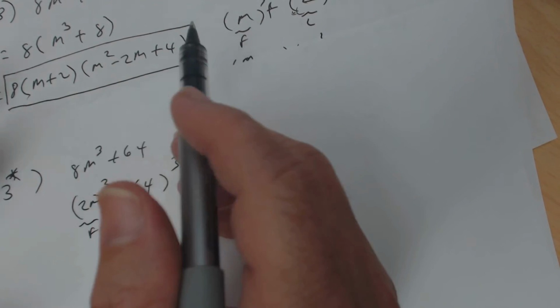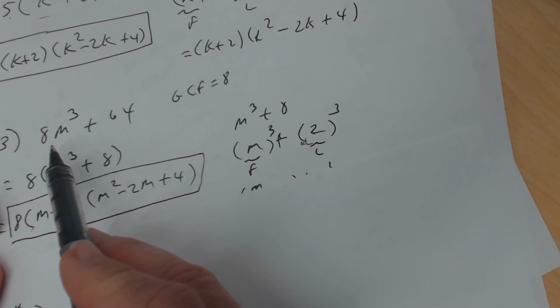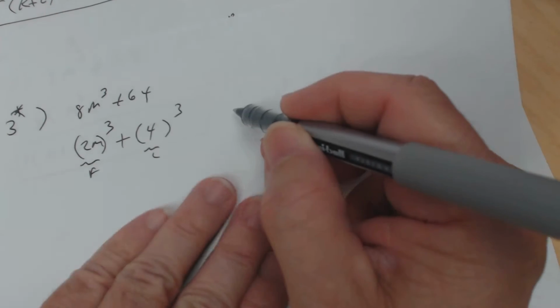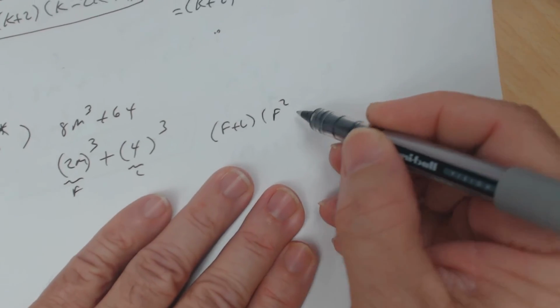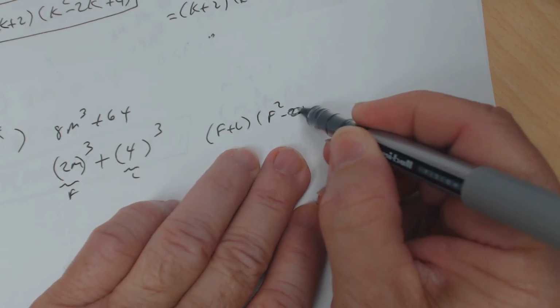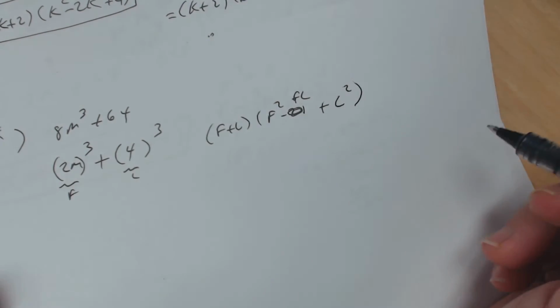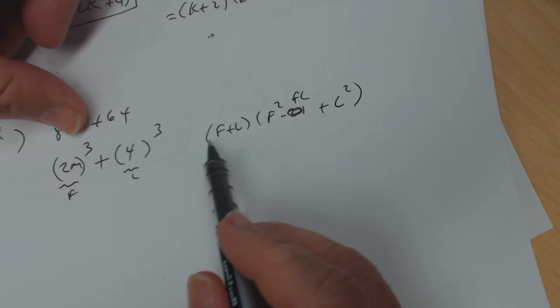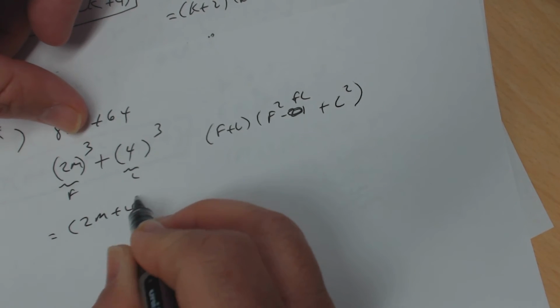Okay, so it's always a good idea to take care of the GCF at the beginning. All right, so notice what's going to happen. Remember, it's F plus L times F squared minus FL plus L squared. So it's 2m, so F plus L is going to be 2m plus 4.